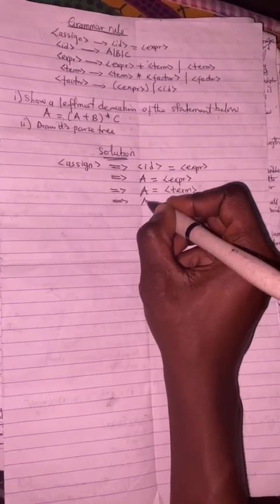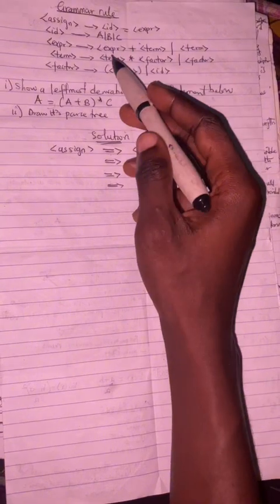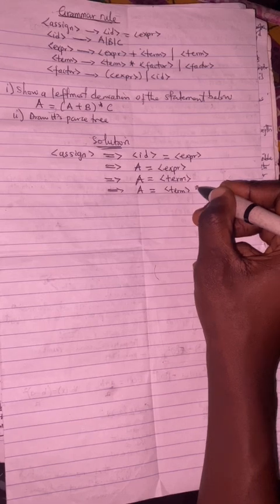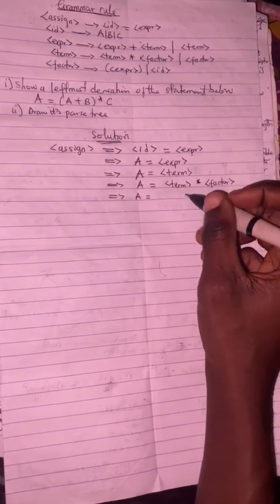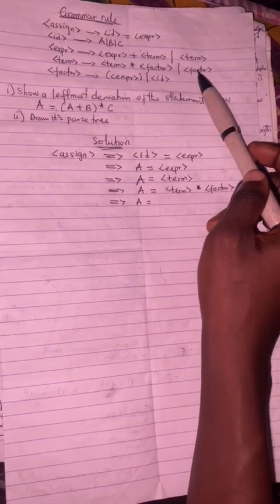So I'll choose term. So I'm going to come here and say A is equals to just term. Next, I'll pick A is equal to, now my term will be term multiplied by factor. So my term now will be term multiplied by factor, right? Then the next one, this my term can either be term multiplied by factor or just factor.